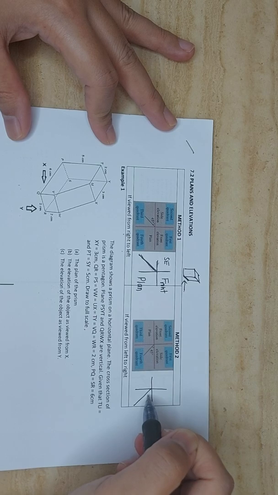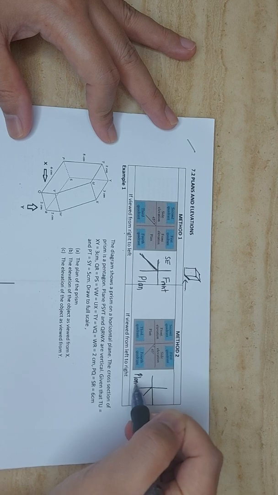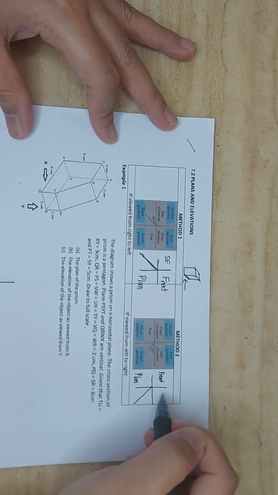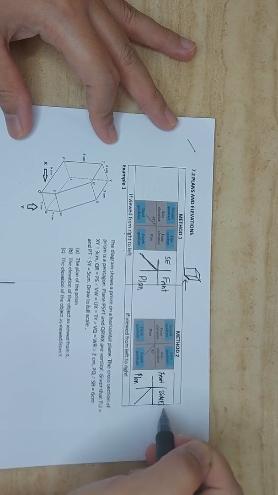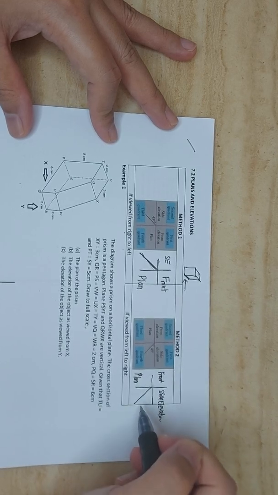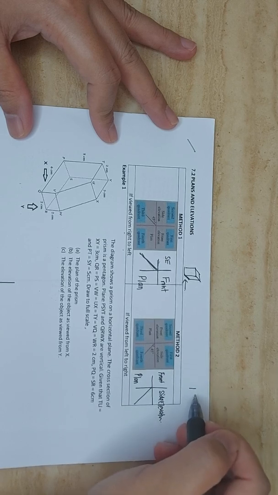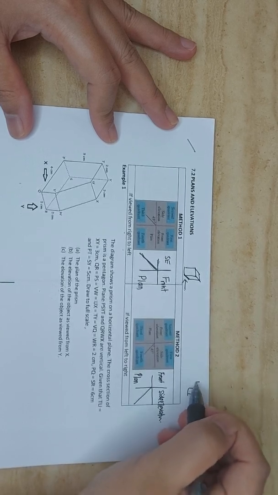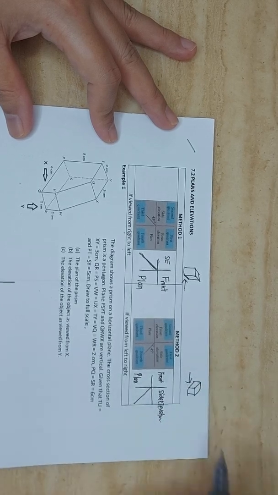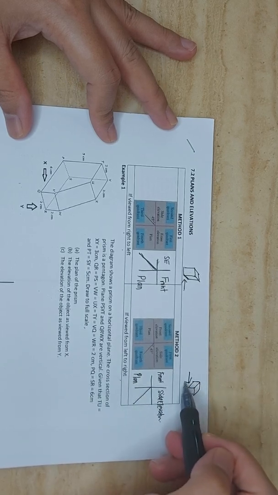This is 45 degrees. What do you need to write here? This is P for plan. You have to draw the plan here. Next, you have to draw the front view and the side elevation, or SE. So when to use method number 2? When you are given diagrams like this, and it is viewed from left to right. You see, the arrow is from left going to the right.